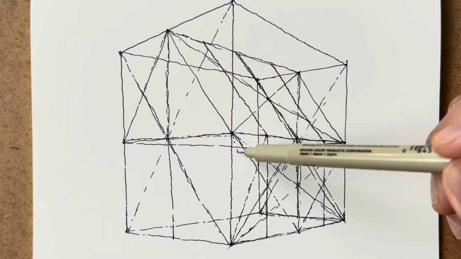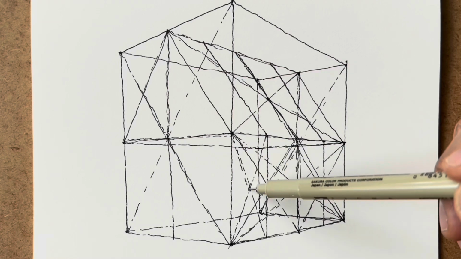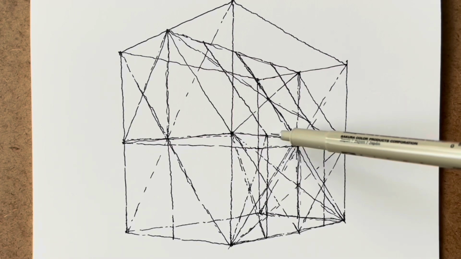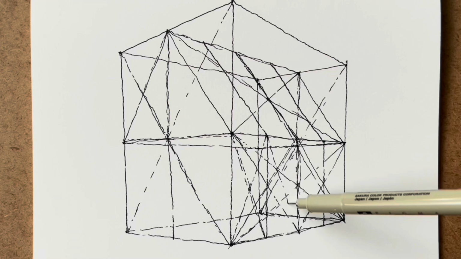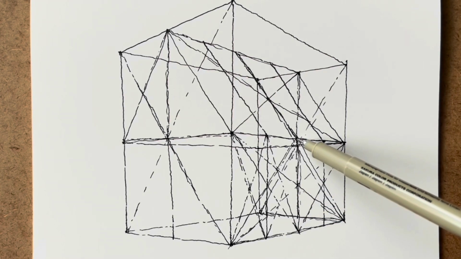And again, repeat the same process. I'm going to find the center of that. Basically the same technique, repetition. Divide them into half, divide them into half.